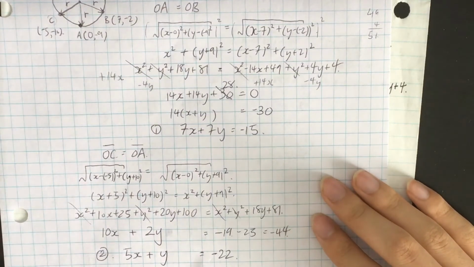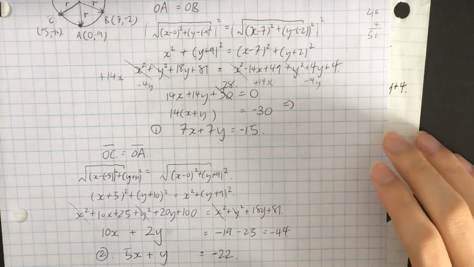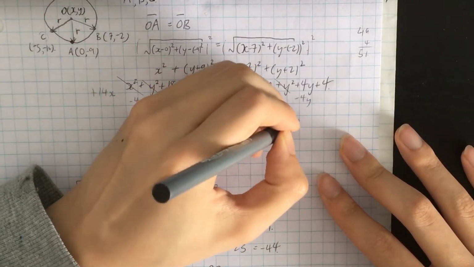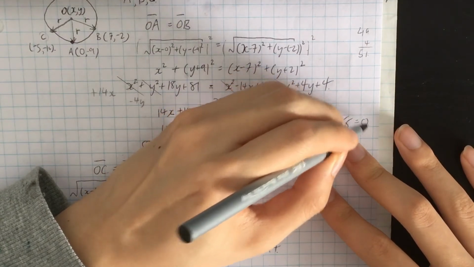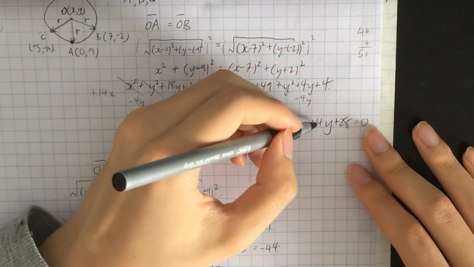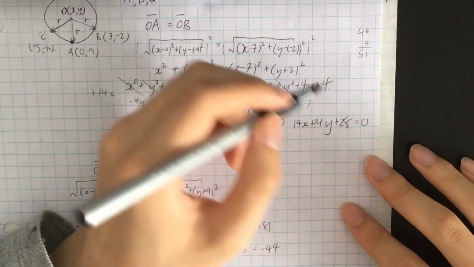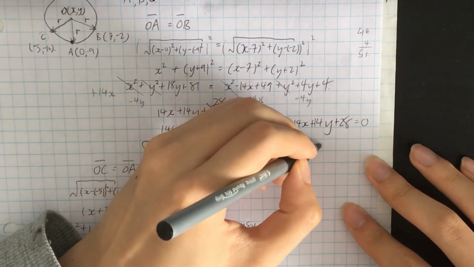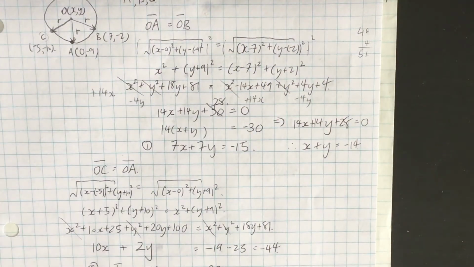Okay, sorry for the massive confusion there. This is actually 14x plus 14y plus 28. So we can reduce this because we can divide it by 2. Therefore, x plus y is equal to negative 14. Now you see, this should work perfectly, right?